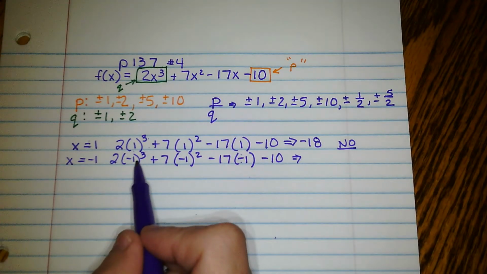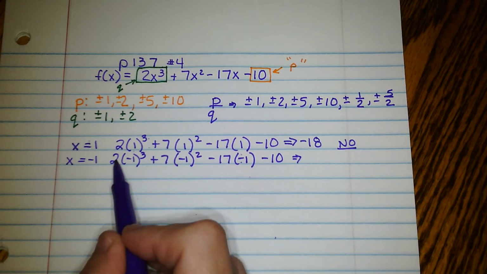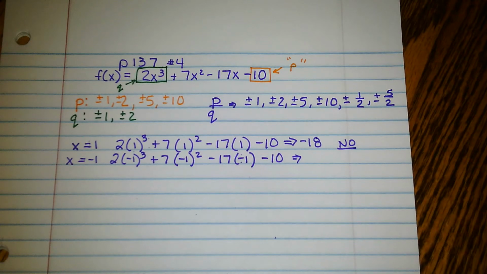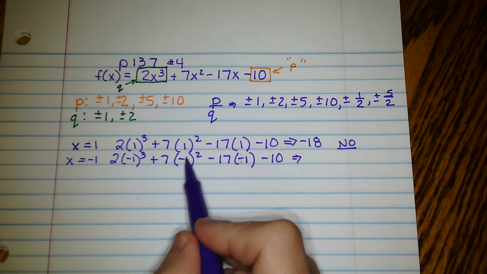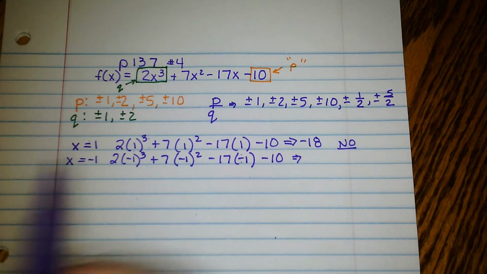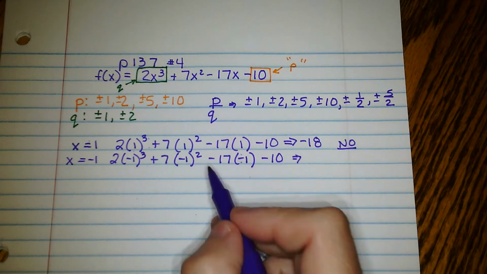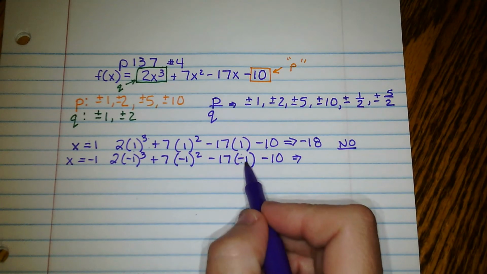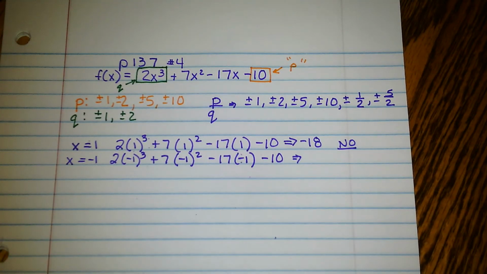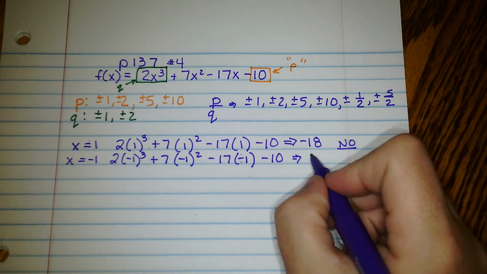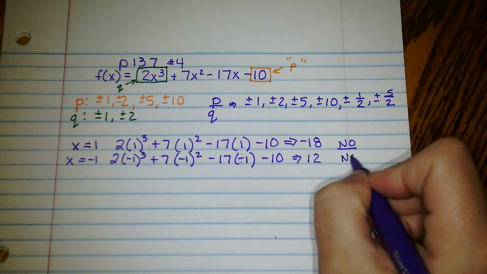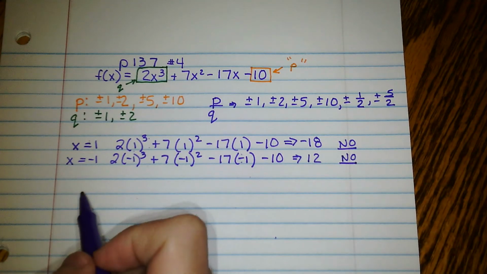So this is going to be negative 1 times 2, which is negative 2. This is negative 1 squared is positive 1 times 7 is just regular 7. So I'm at 5. Then I have negative 17 times negative 1, which is positive 17, which is 22, minus 10, which is 12. So that's a no. All right, so 1 and negative 1 don't work.